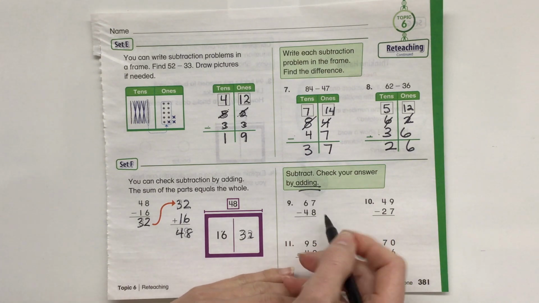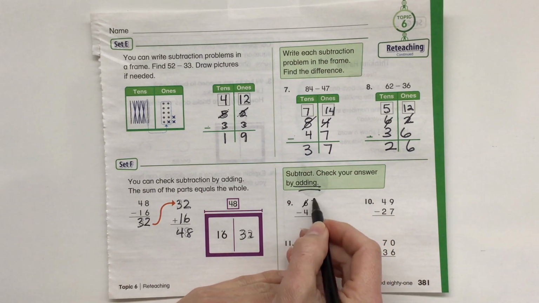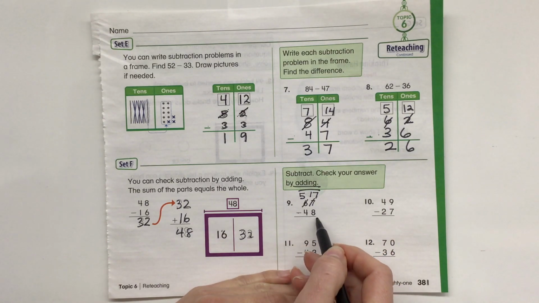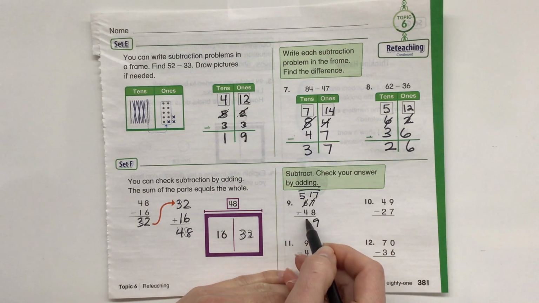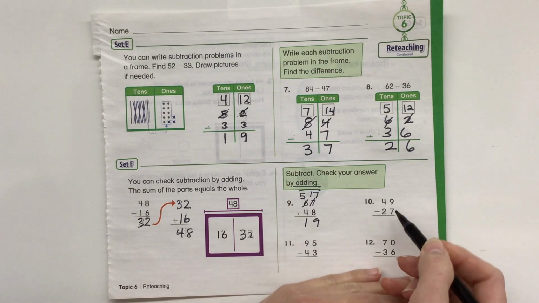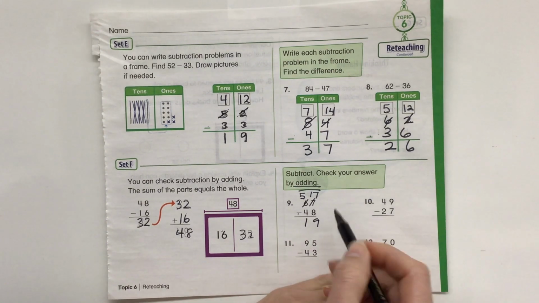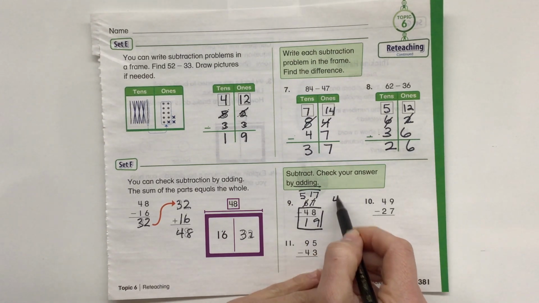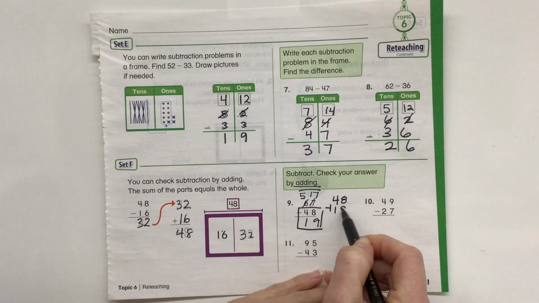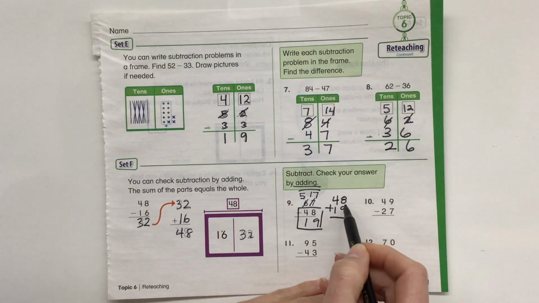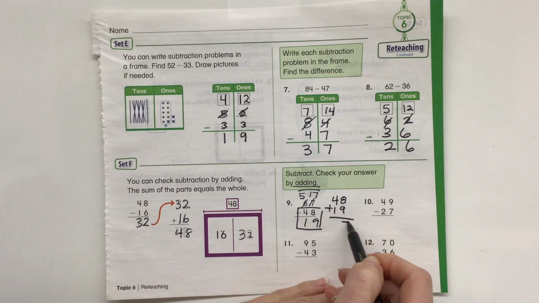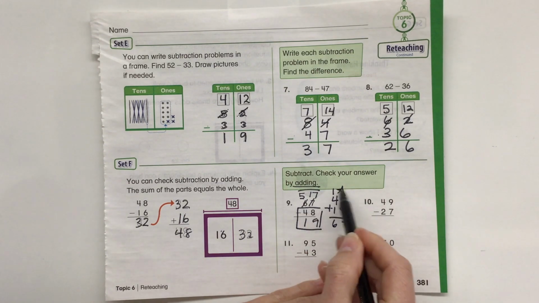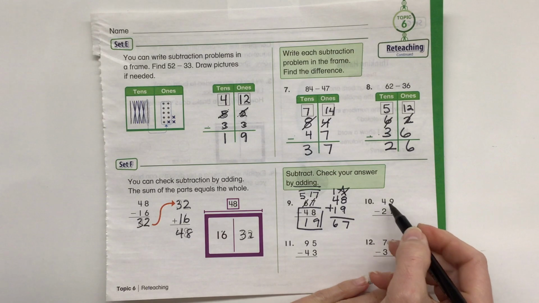So 67 minus 48. 7 minus 8, nope, we have to regroup. 17 and 5. 17 minus 8 is 9. 5 minus 4 is 1. 19. Oh, I forgot, we have to check by adding. So we're going to take these two here: 48 plus 19, and we want it to equal 67. 8 plus 9 is 17. Regroup. 5, 6 equals 67. Hooray!